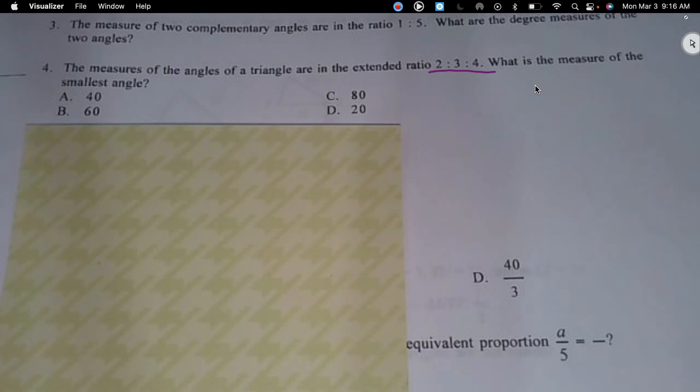This one, you have to figure out what the angles of a triangle add to. 180. So this is 2x and 3x and 4x equals 180.